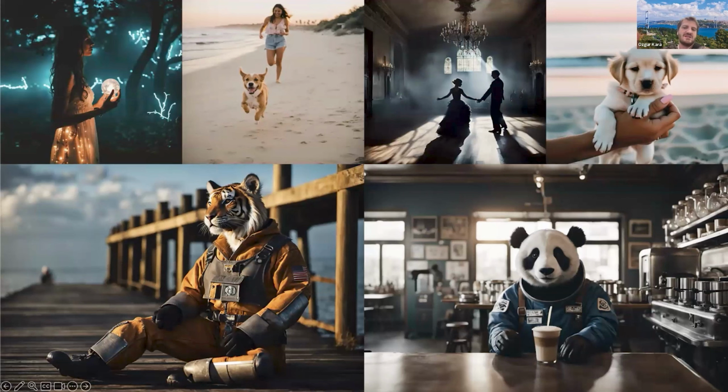Diffusion models are incredibly good at generating high fidelity visual content, as you can see in this example. For example, it has photorealistic lighting or complex textures like the fur on the tiger on the left bottom, or imaginative scenarios like a panda in a coffee shop. These models have mastered the generation of static imagery.